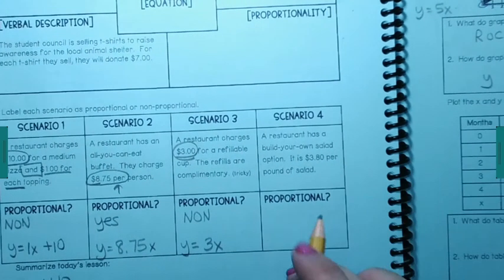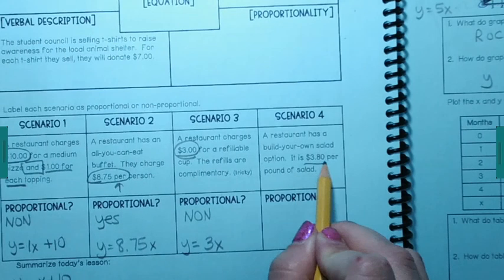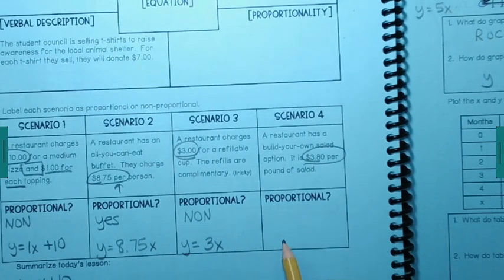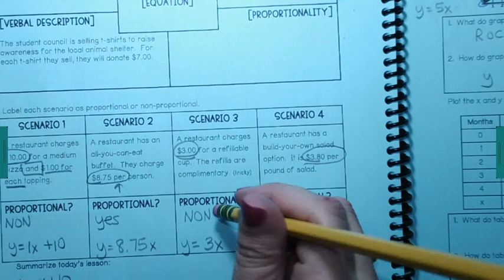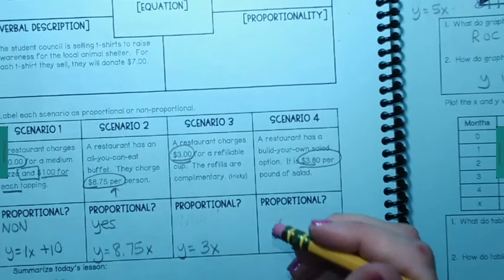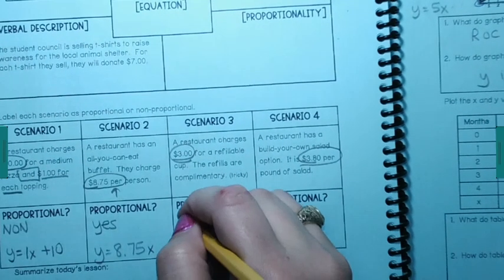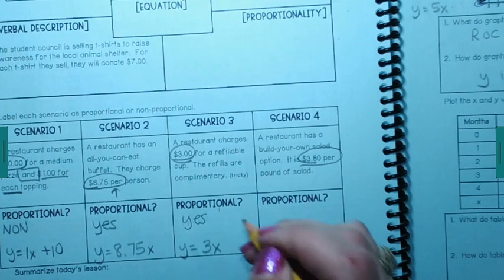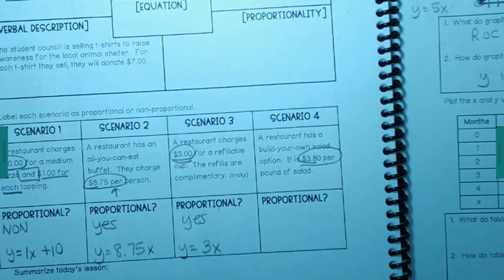All right, last one. A restaurant has build your own salad. It's $3.80 per pound. Is it proportional? Proportional means nothing is added or subtracted.